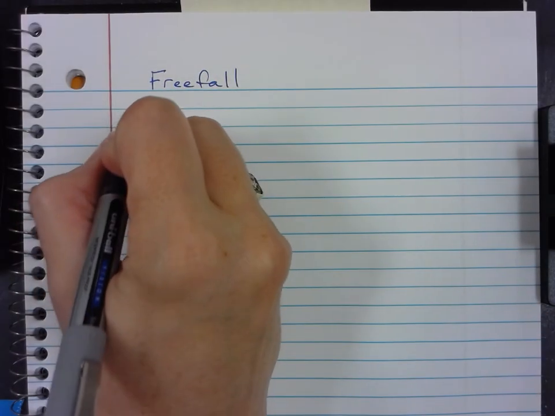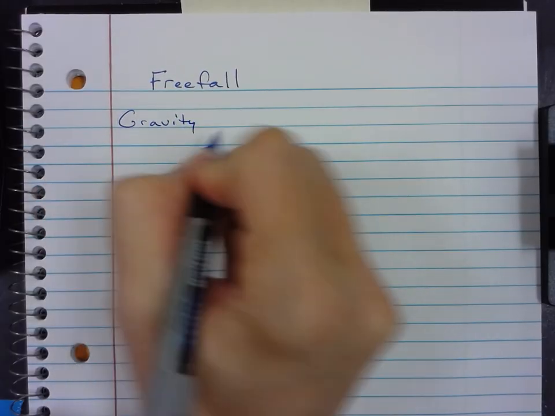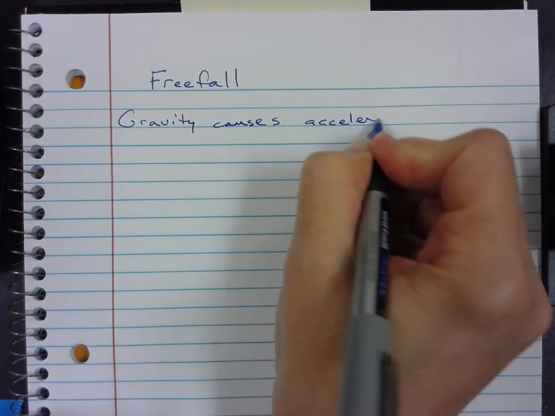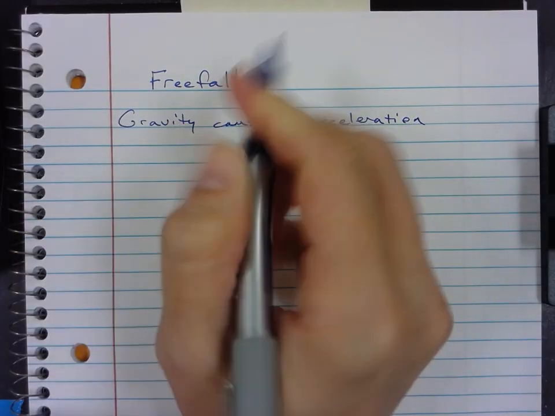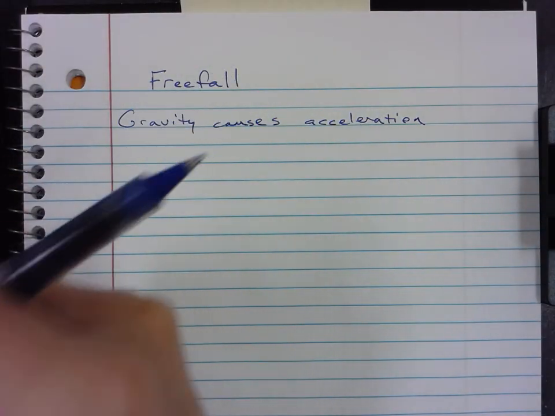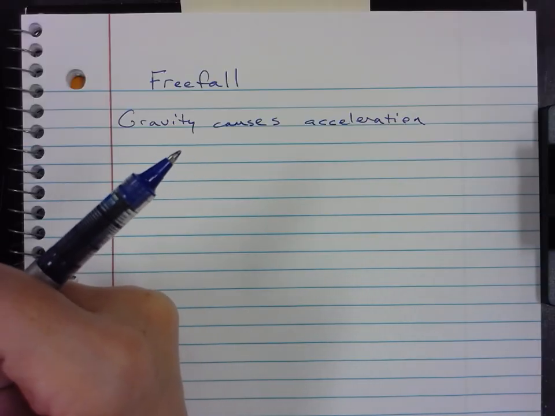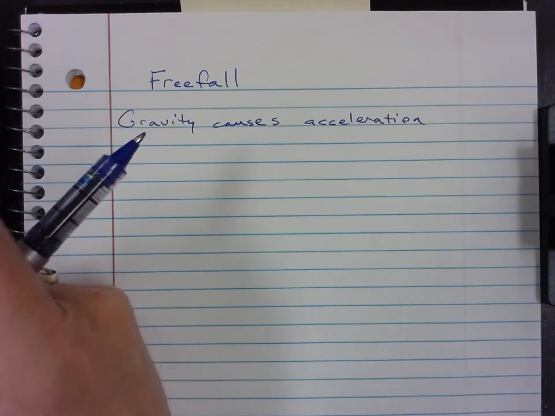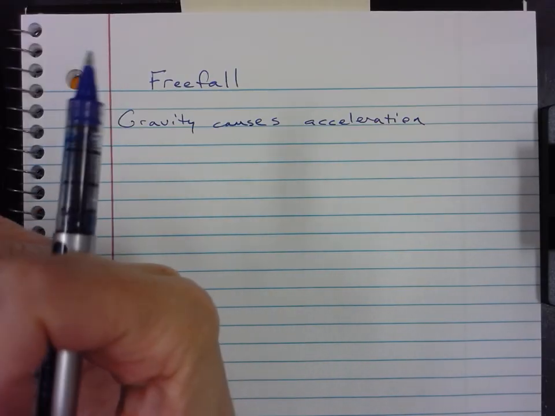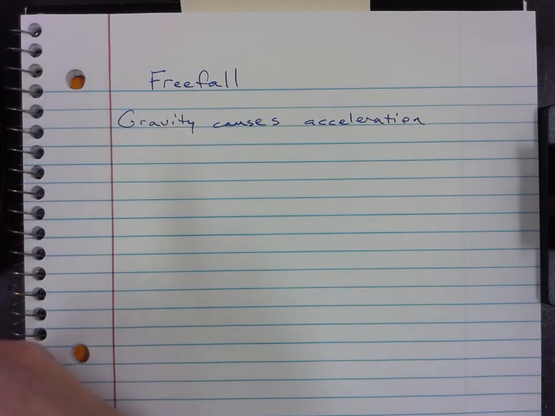Okay, so gravity causes acceleration. Free fall is only under the influence of gravity. So if you're holding a pen, it's not in free fall. If you have a rocket attached to a pen, it's not in free fall. But as long as nothing is acting on it except gravity, we have free fall.